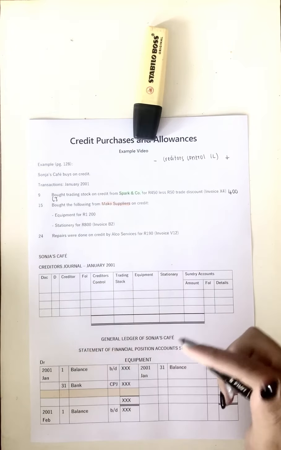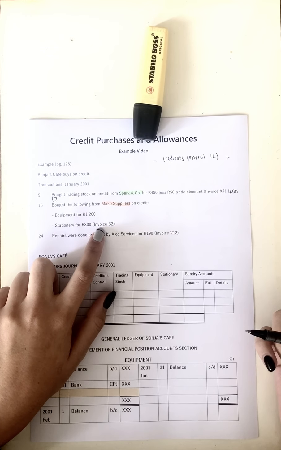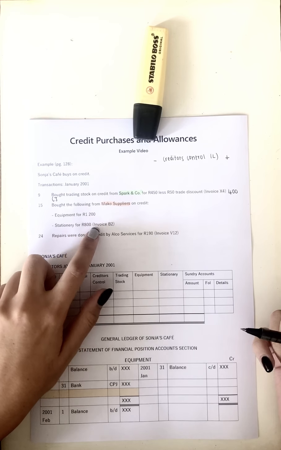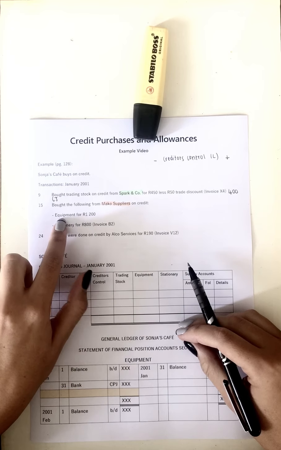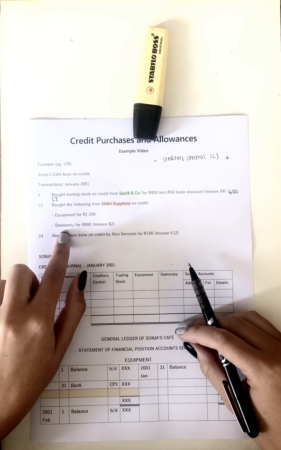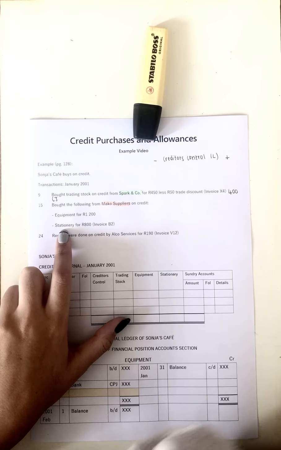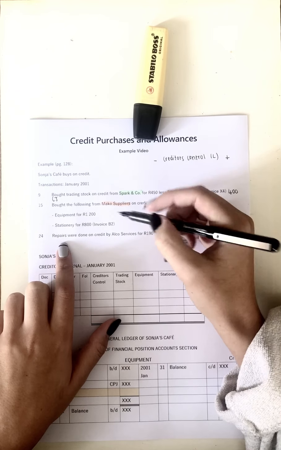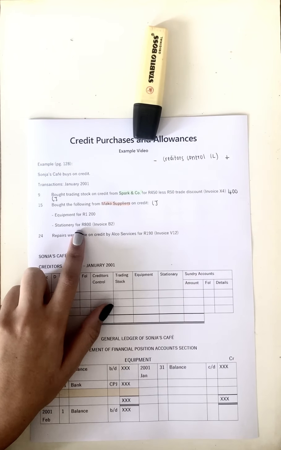Now we bought two things in the same invoice. This means that we've paid them a whole lump sum of money, and then 1,200 of it was for equipment and 800 of it was for stationery. We said this is going to go into our CJ because it's on credit.